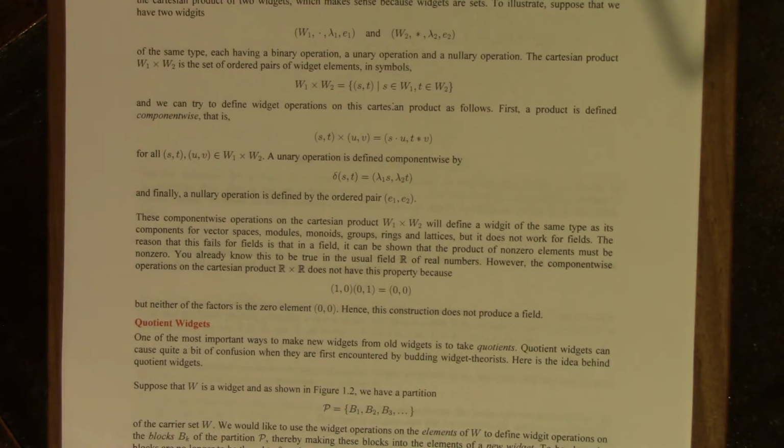Now these component-wise operations, it turns out, will define a widget. The properties, associativity, and so on, will hold. And this will define a widget of the same type as the components. If the components are groups, you get a group. If the components are rings, you get a ring. This works for vector spaces, modules, monoids, groups, rings, and lattices. The only one it doesn't work for from our table of algebraic structures is fields.